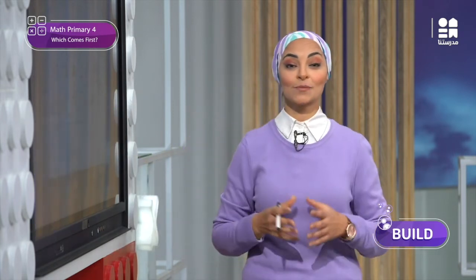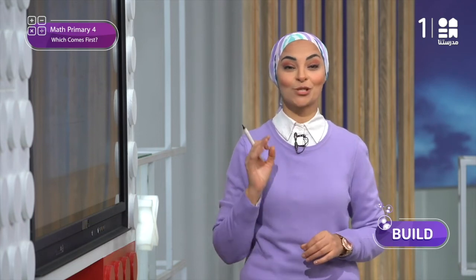Now, what do you think of these puzzles? Are they challenging? I am sure you have enjoyed trying to solve them together.